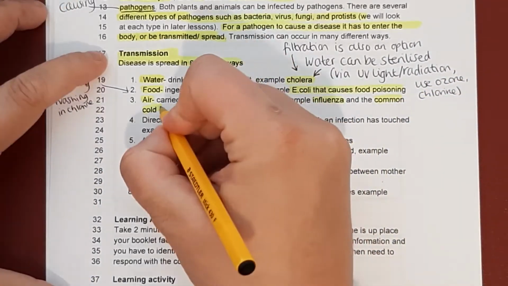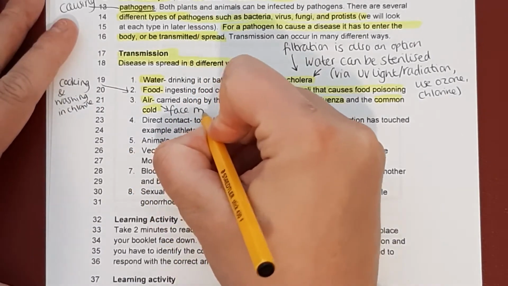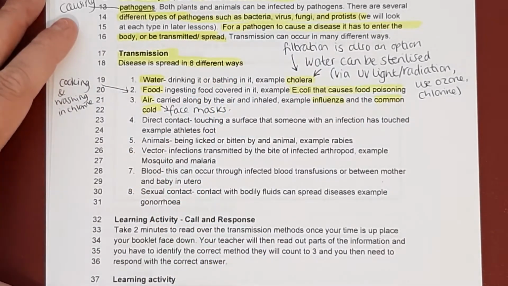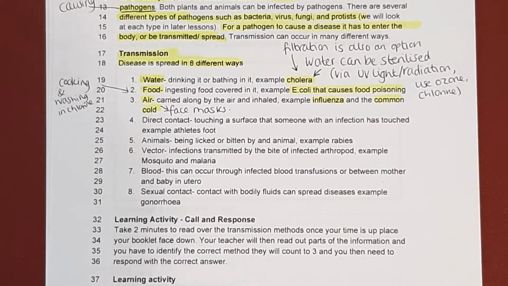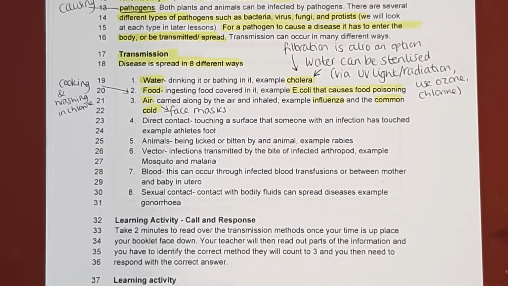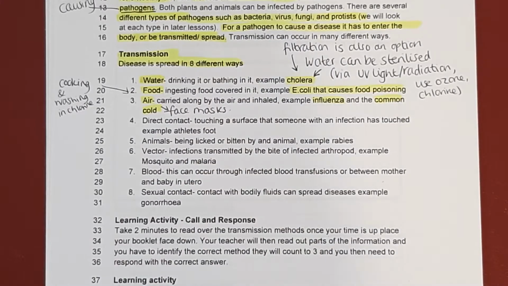So again, another way of preventing this is through the use of face masks. The main use for the face mask, though, is that the person who is ill is the one who should be wearing it, because that way when they cough and sneeze, they're not releasing aerosol droplets of virus into the air. So we don't want those pathogens released into the air in the first place. So if the person who is ill is wearing the face mask, it prevents them transmitting their disease to other people.